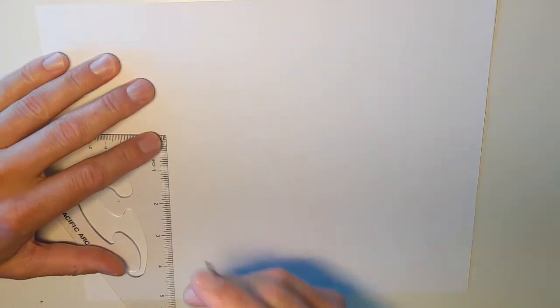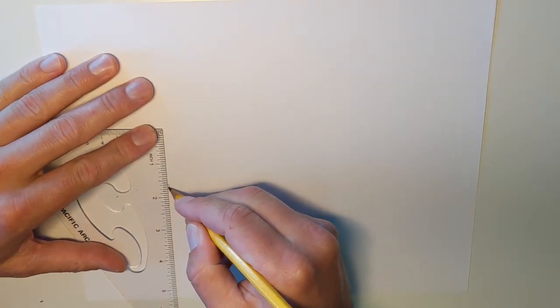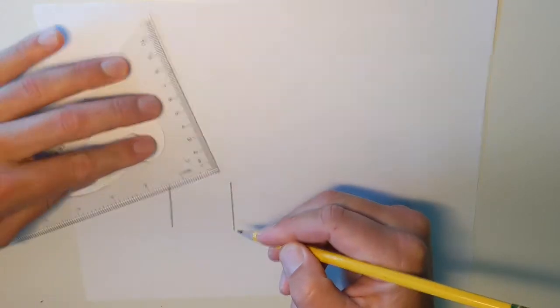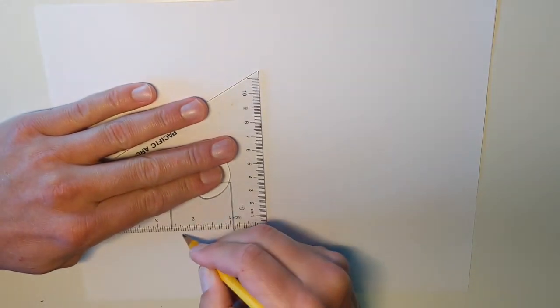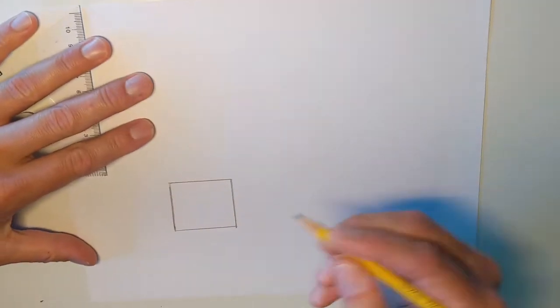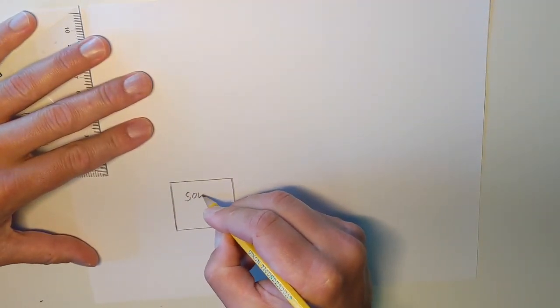I'm going to start down here with a box, about right here. If you want to make it nice and fancy with a straight edge, that's fine. You can do that. Or you can just freehand it and do a box that way. I'm going to start down here, and we're going to write solid in this box.